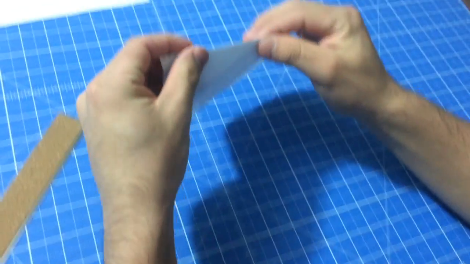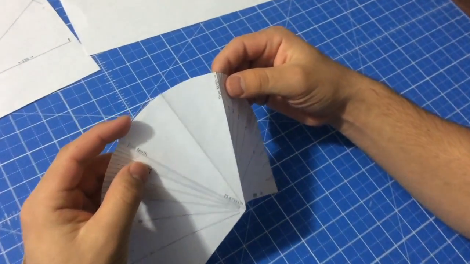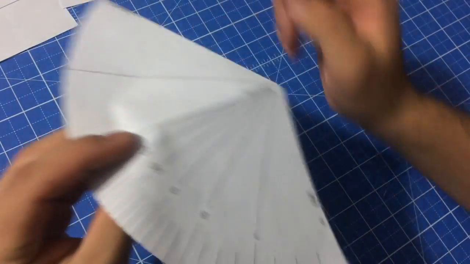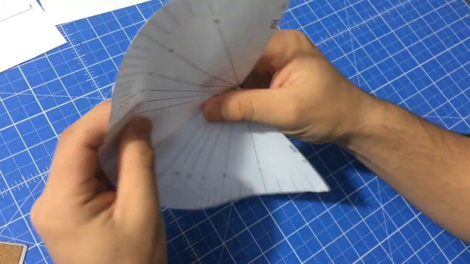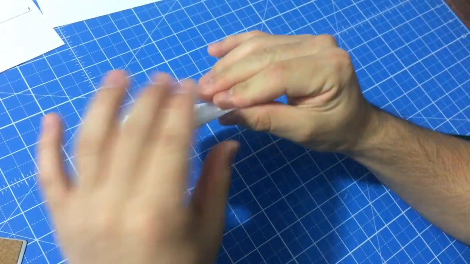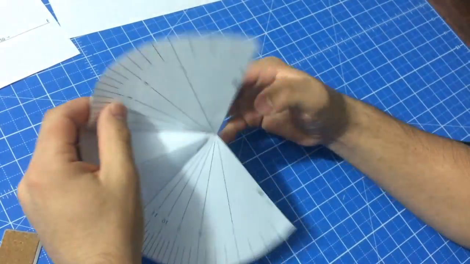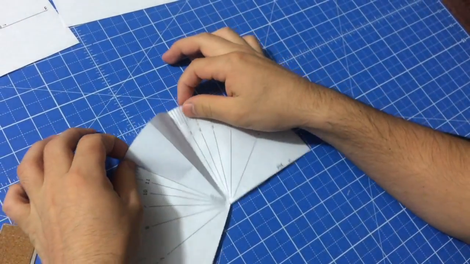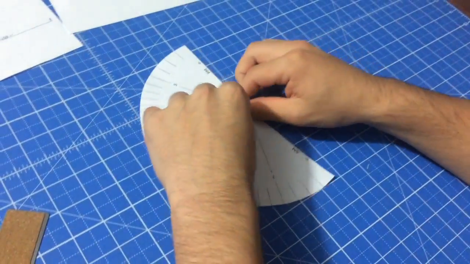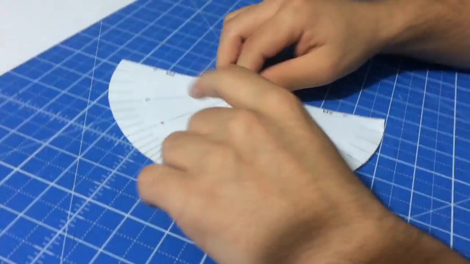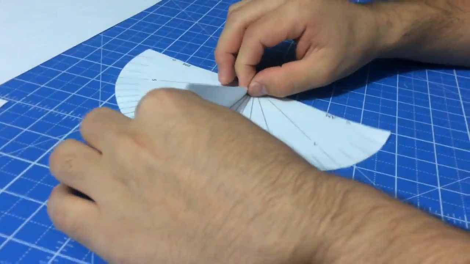After we fold the three lines like this, we have to invert these two folds like this, and this way we can fold this like this.